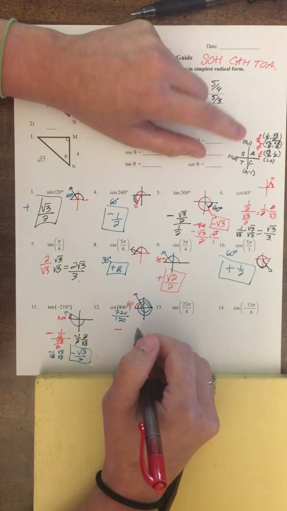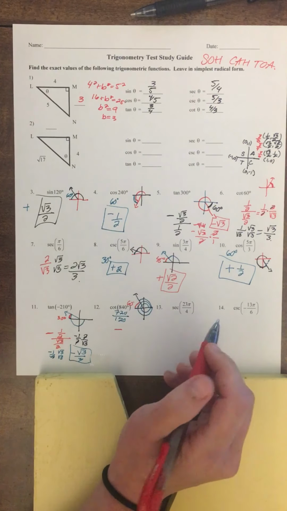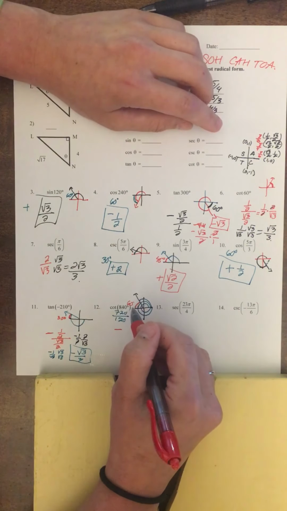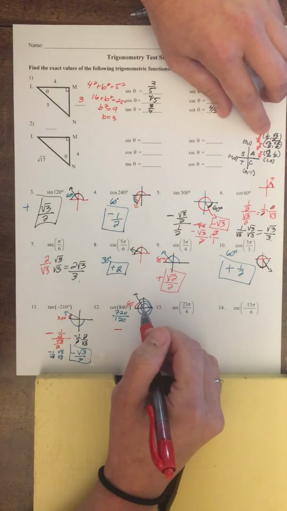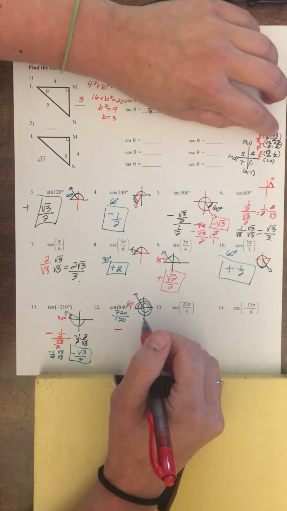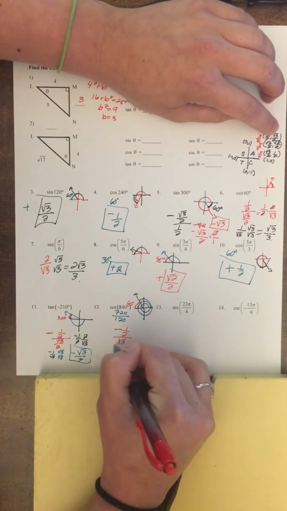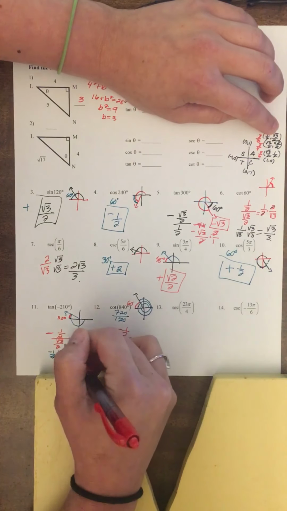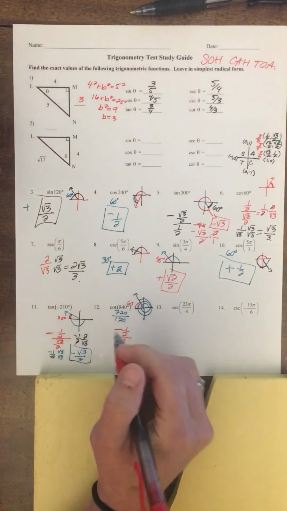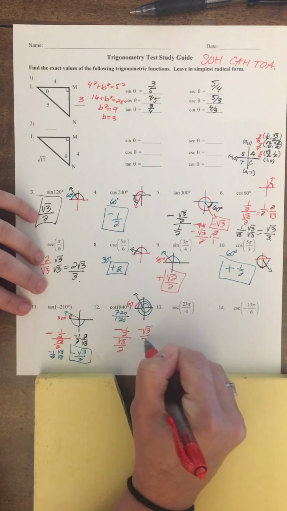Cotangent is the reciprocal of tangent. Remember, tangent is sine over cosine, so cotangent is cosine over sine. We're looking at 60 degrees, so that's 1/2 over the square root of 3 over 2. And I don't even have to rationalize this because I just did the same problem on the previous problem, so our answer is negative square root of 3 over 3.